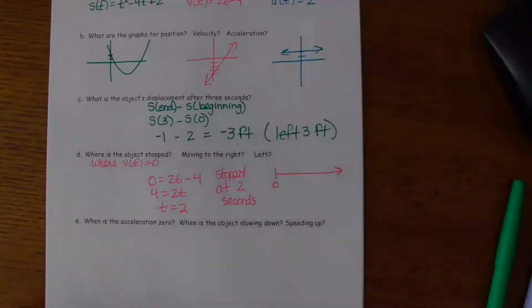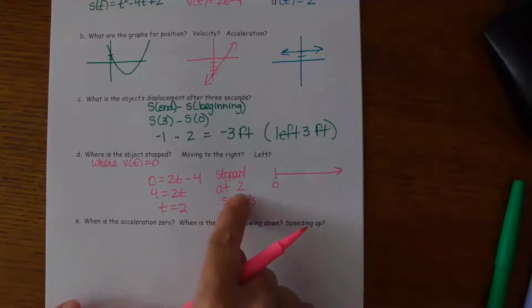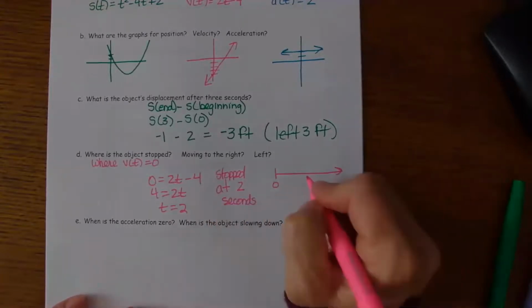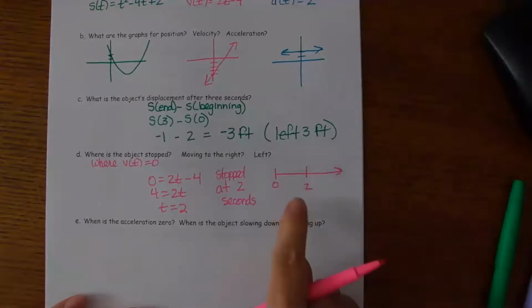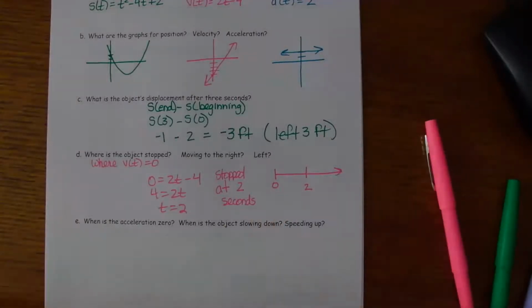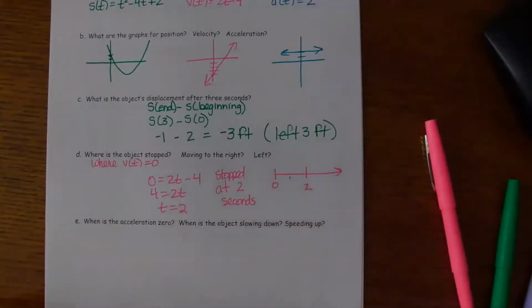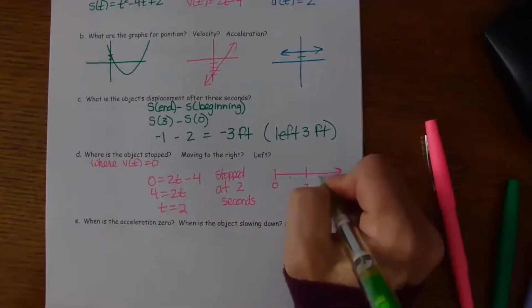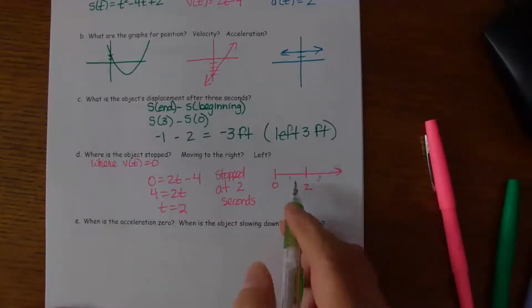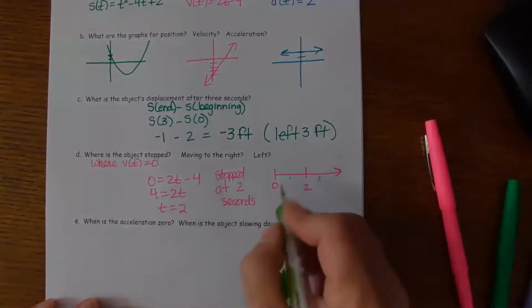Now, of course, time starts at 0. And what do I know about 2 seconds? It's stopped, right? So I'm going to put a 2 on there. So now we'll try a number. What's a number between 0 and 2? 1. What's a number bigger than 2? 3. So put 1 into your equation for velocity, right?